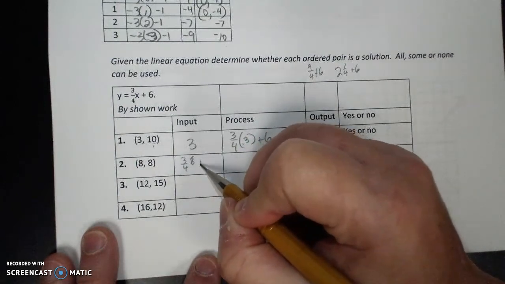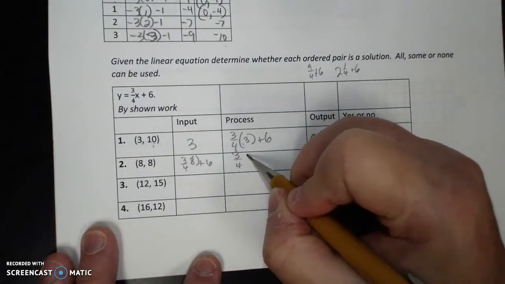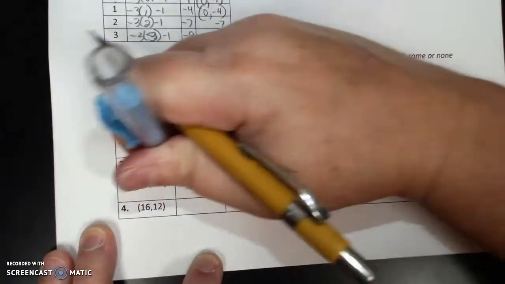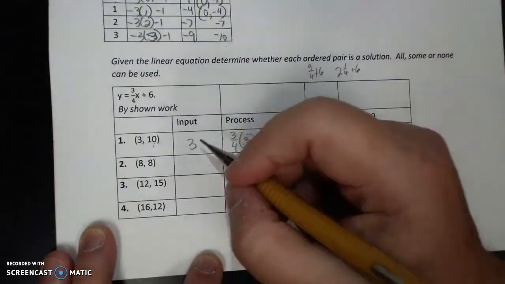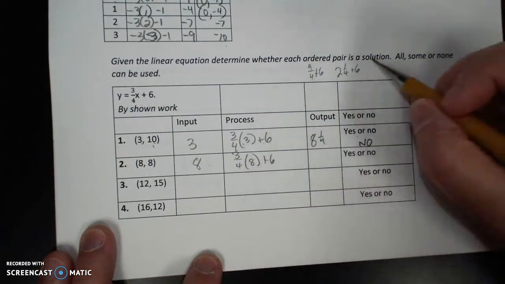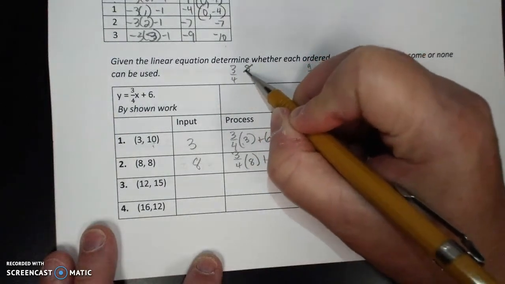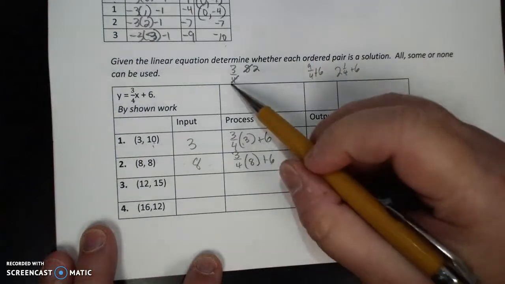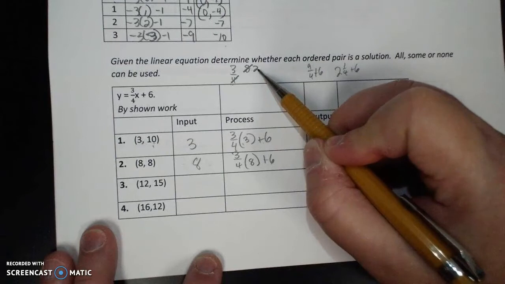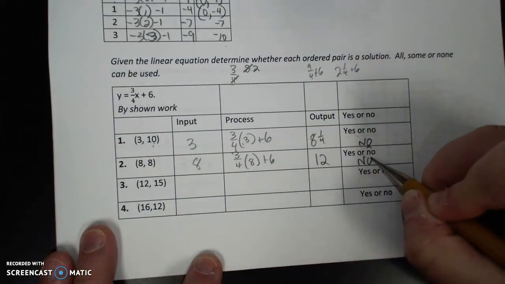3/4 times 8 plus 6. Oops, that goes in this part. Sorry, I got ahead of myself. Notice how I'm putting parentheses around it to protect it. I input 8. This is actually 3/4 times 8. Going to cross out that to be 2. Factoring things out. 3 times 2 is 6. 6 plus 6 is 12. So that's a no.